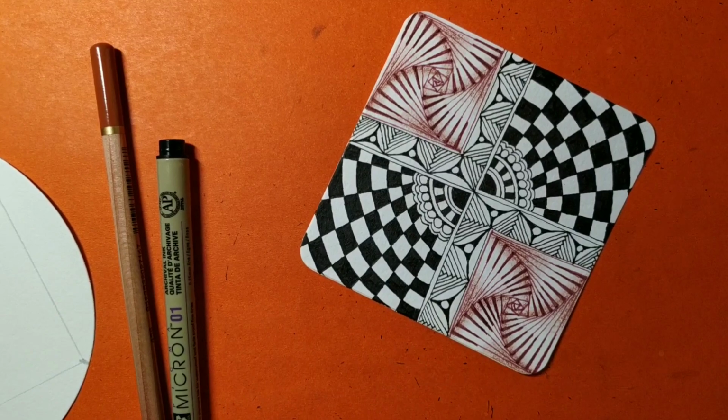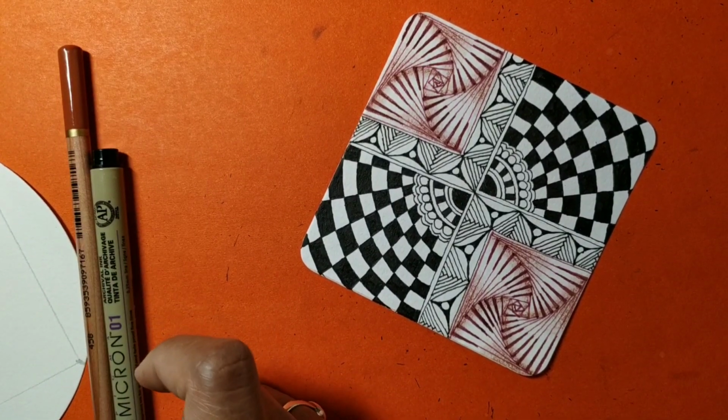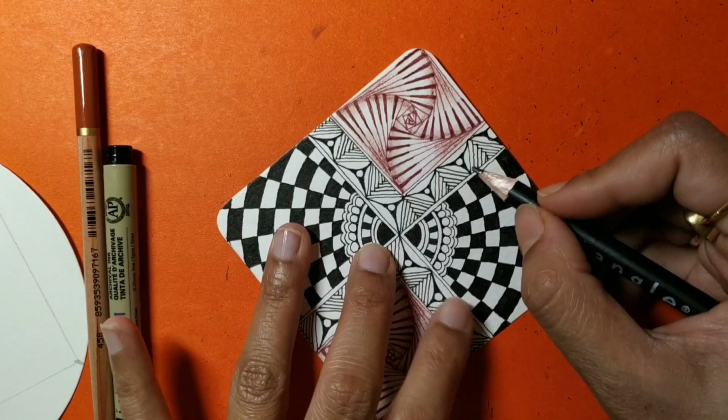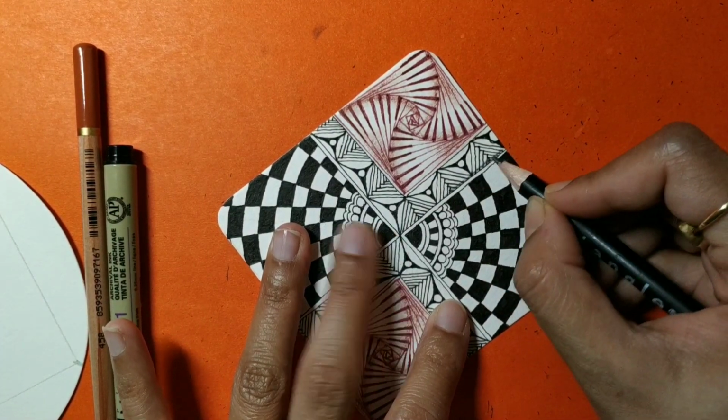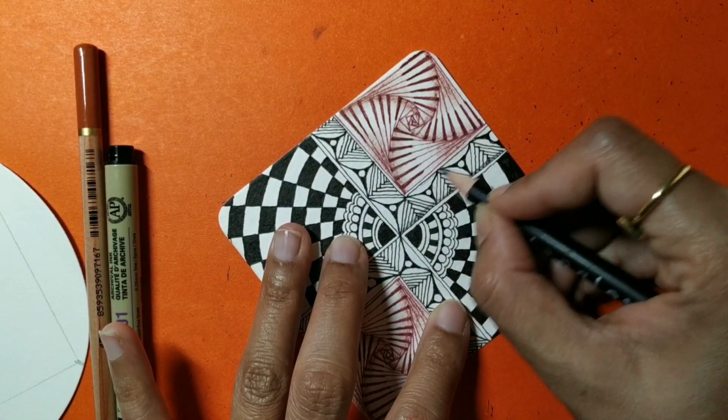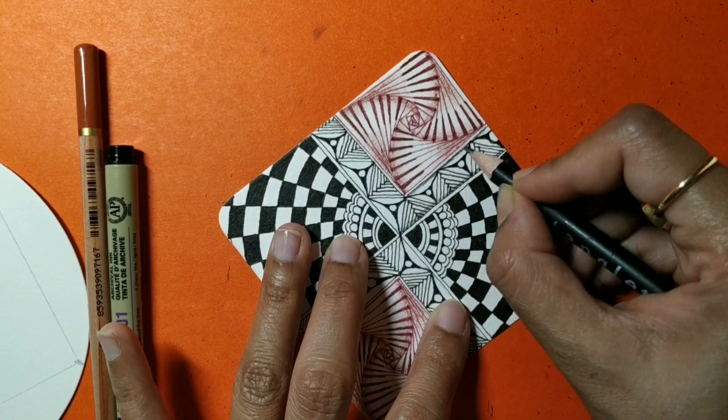Right, and then the normal, my graphite pencil, some graphite on the borders.